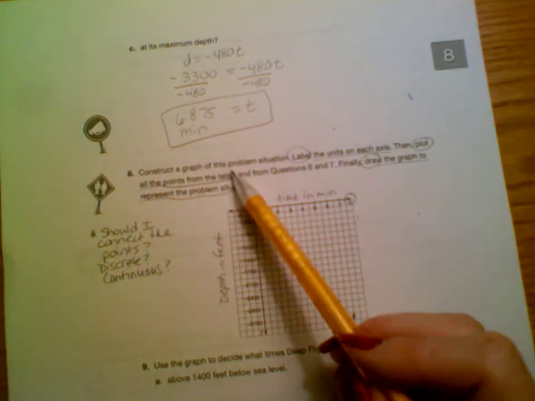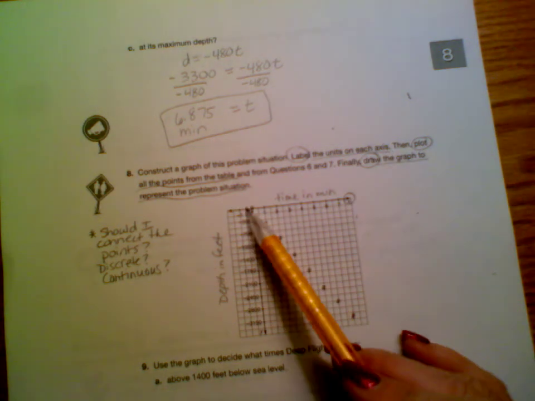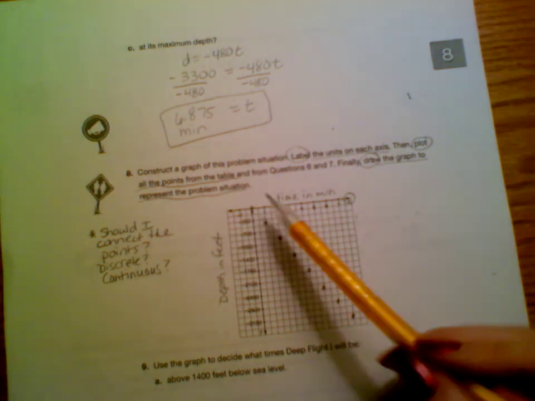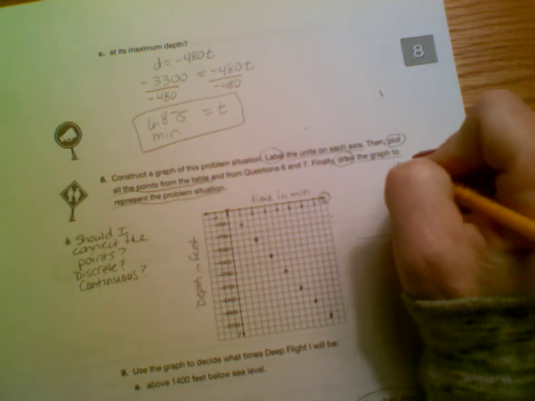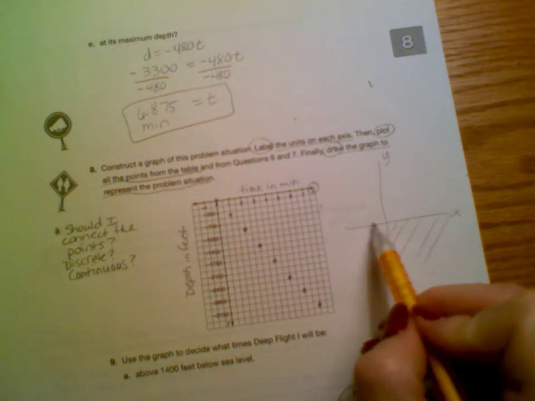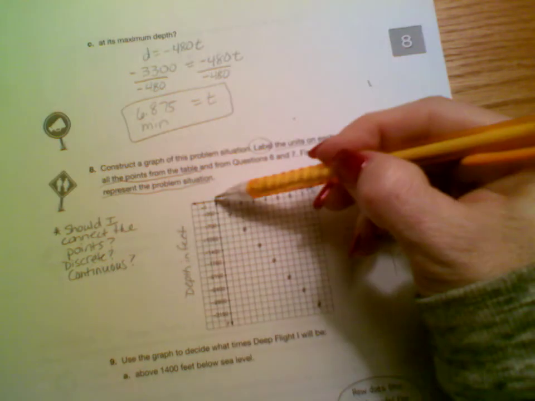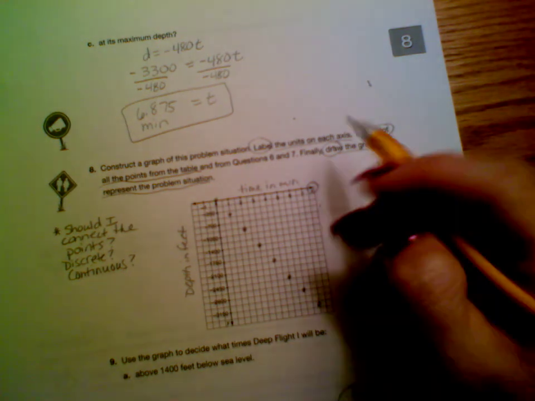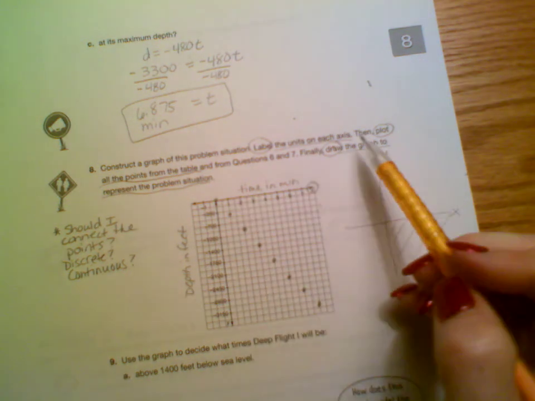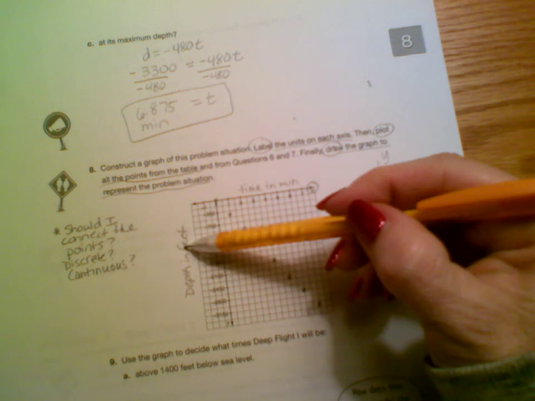So now we're going to construct a graph. We're supposed to label the x-axis and the y-axis. So my x, I have to kind of look at where this is, because when you look at a graph, they're really using this quadrant right down here. Here's my time, and my feet, I'm going below sea level. So it's this part of the graph that they're showing me. So time in minutes, depth in feet.